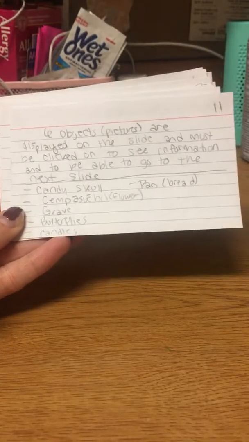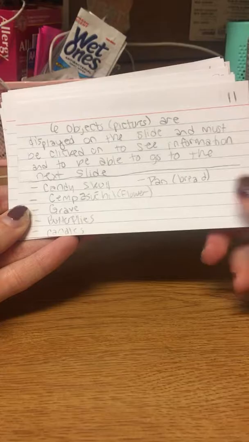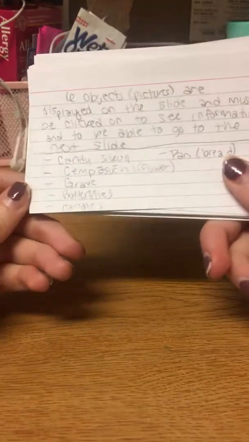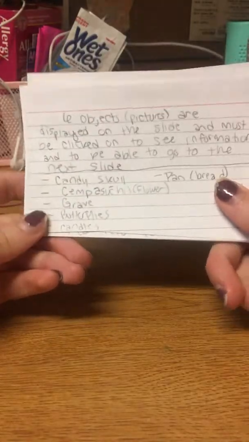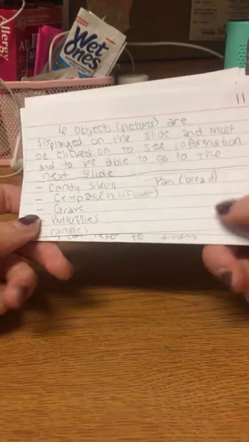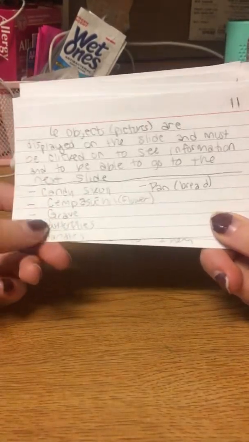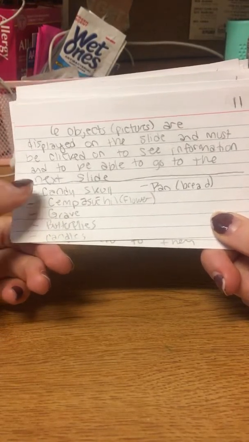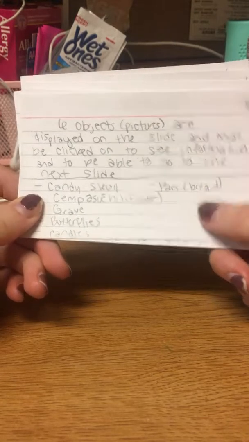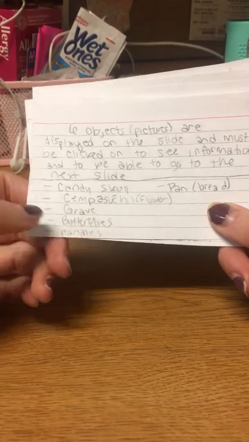which, like before, will have 6 objects that are used during Dios de los Muertos, and they must be clicked on one by one to see the information, and they will not be able to go into the next slide until they're all clicked. So these symbols are going to be a candy skull, a cempasúchil flower, a grave, butterflies, candles, and pan, which is bread.